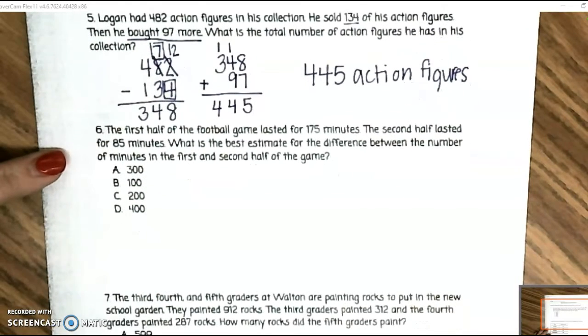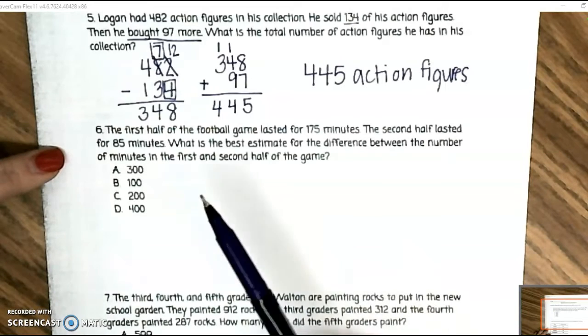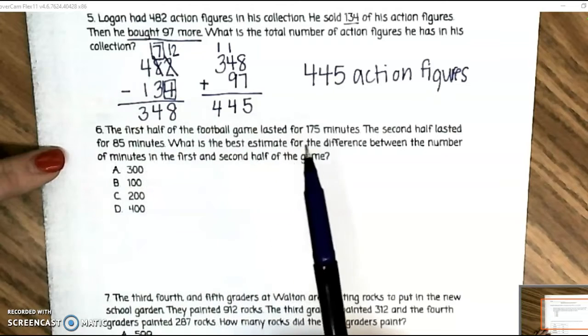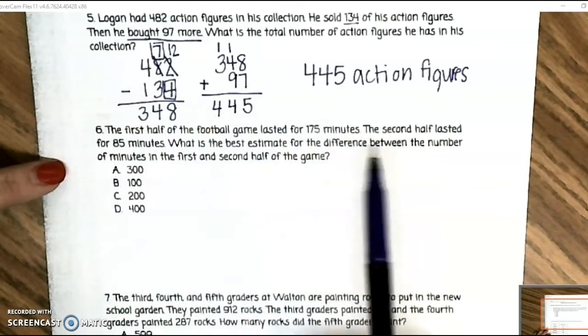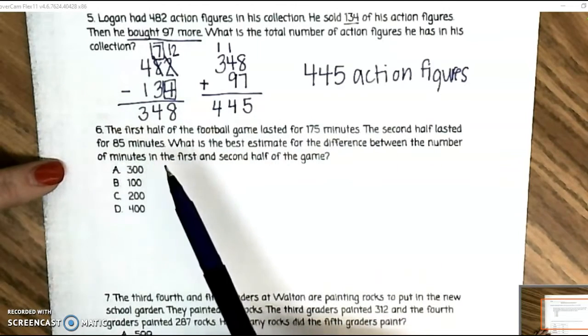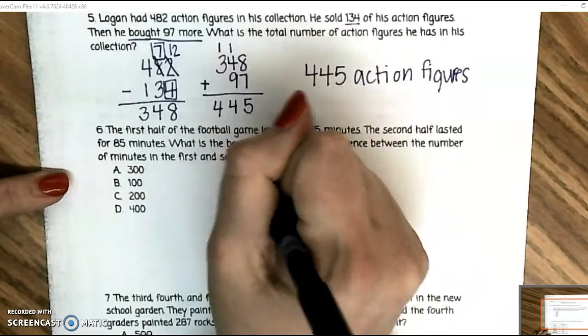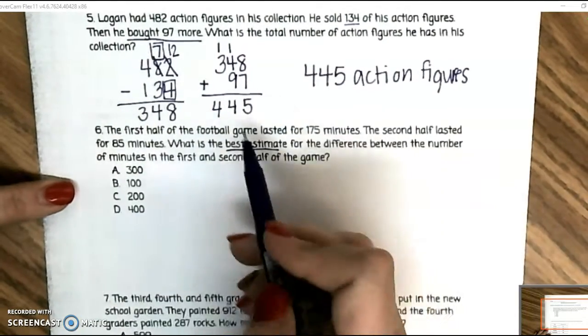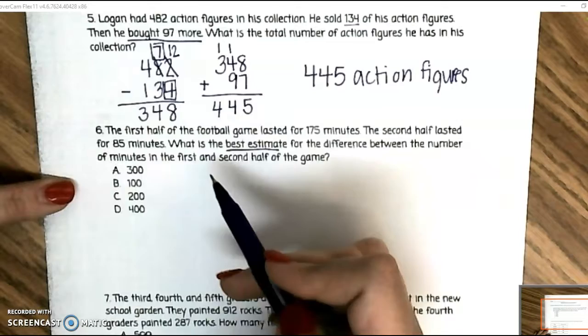In number 6, I'm not going to solve all the way through, but when you look at this, we see that the first half of the game lasted for 175 minutes. The second lasted 85 minutes. We have another best estimate. So for this, we would round the two numbers and then solve.